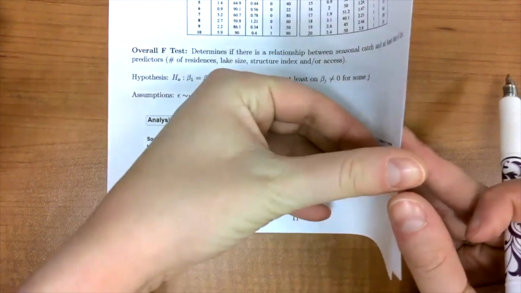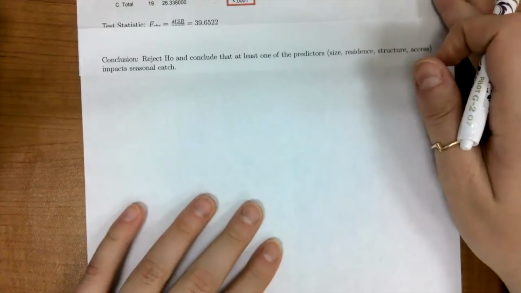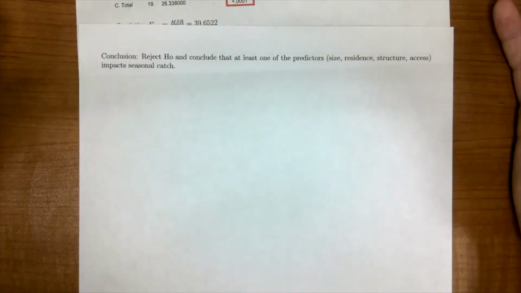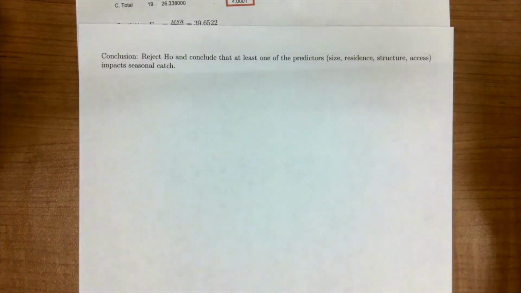So we're going to reject the null and conclude that at least one of the predictors impacts seasonal catch. We don't know which one yet, or which ones are impactful. We're going to talk about that in our next lesson.